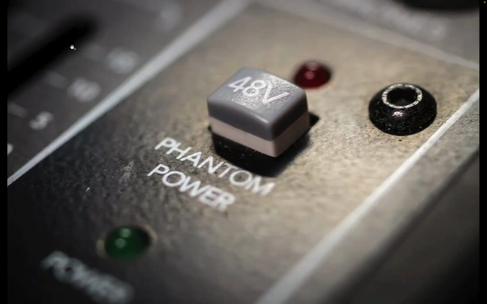So not only do they come in different patterns and different styles, some are actually powered, okay? And the actual term they use for power when dealing with a microphone is something called phantom power. Condenser mics require this power in order to function properly. It's also called plus 48 volt or P48.